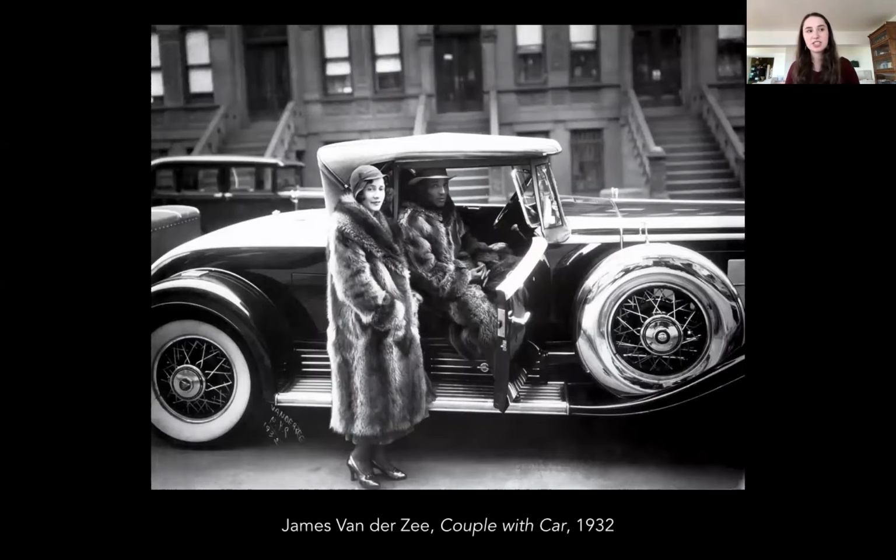James Vanderzee, for example, took a lot of commissioned photographs for wealthy Black people in Harlem to shape an African-American identity separate from ideas of poverty. He portrayed them as successful, thus making both white and Black people understand African-Americans were capable of success if given the chance.